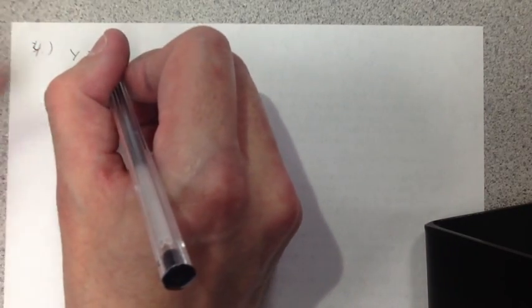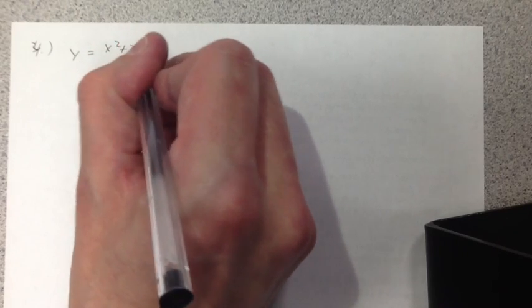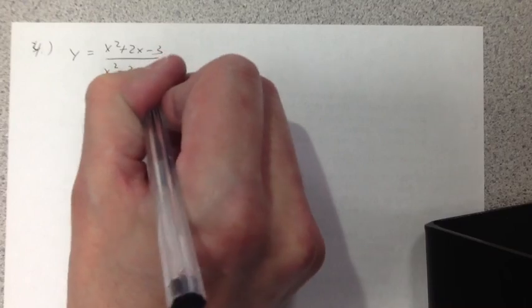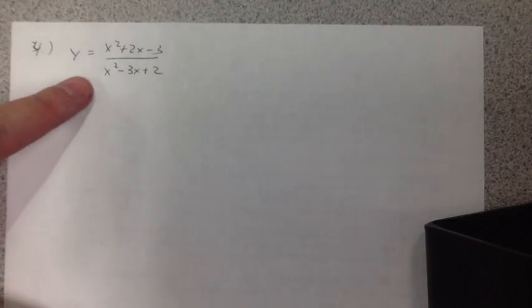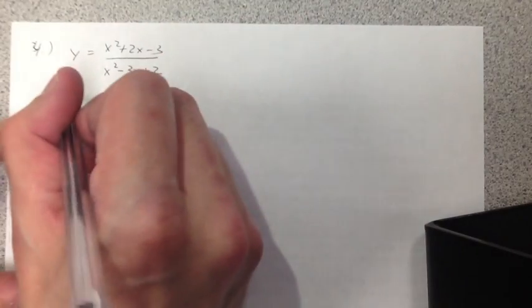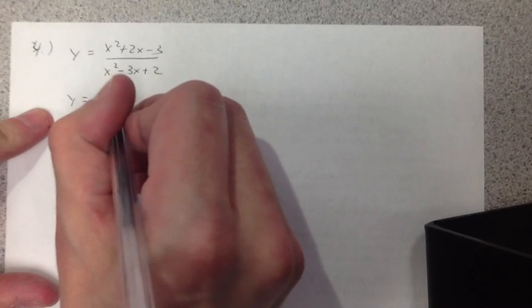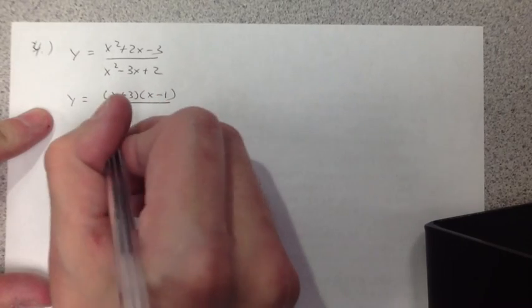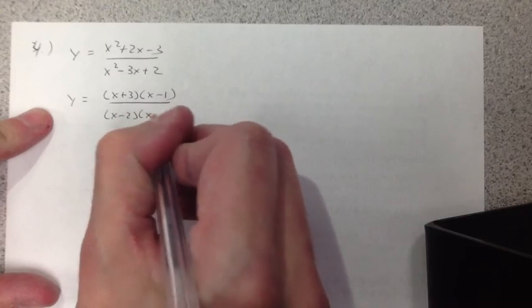So, for example, number 4 here, sorry, we're going to rewrite it as y equals x squared plus 2x minus 3 over x squared minus 3x plus 2. Now the first thing we have to do is factor it. Okay, we like these factored. So I'm going to factor the top. I get x plus 3, x minus 1. The bottom, we get x minus 2, x minus 1.